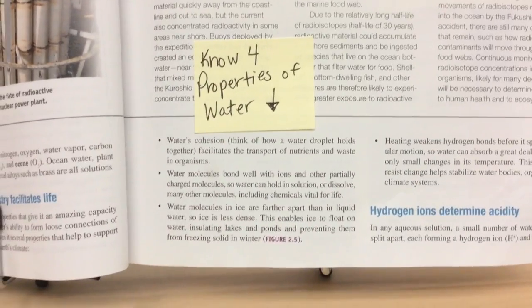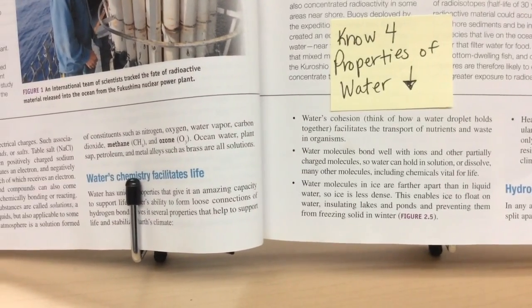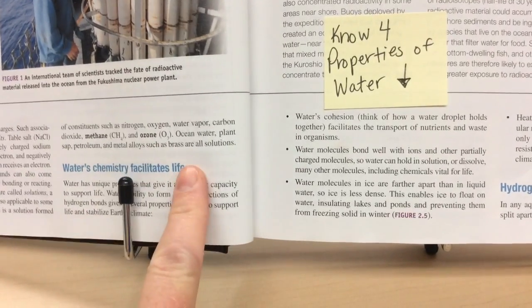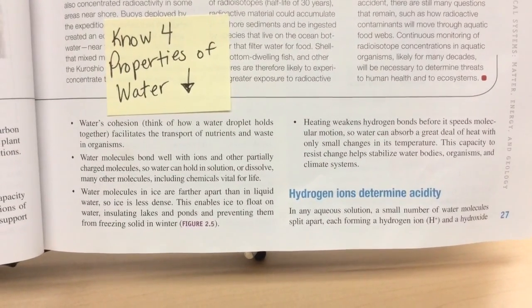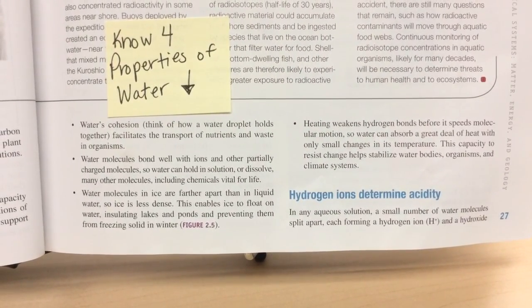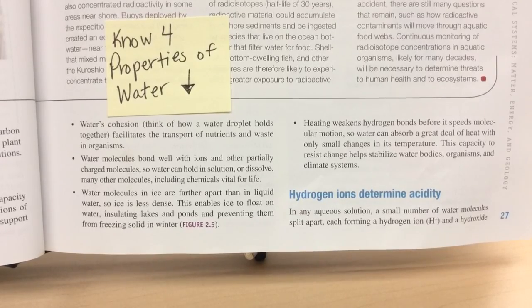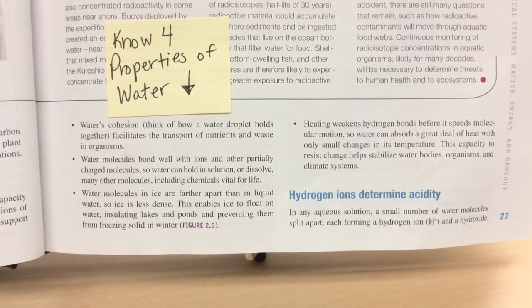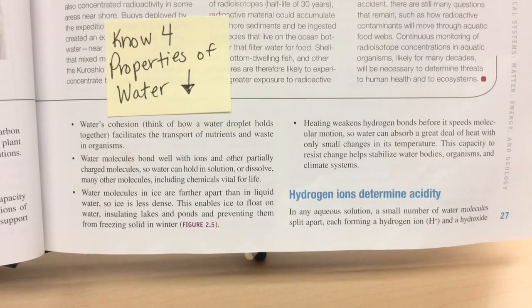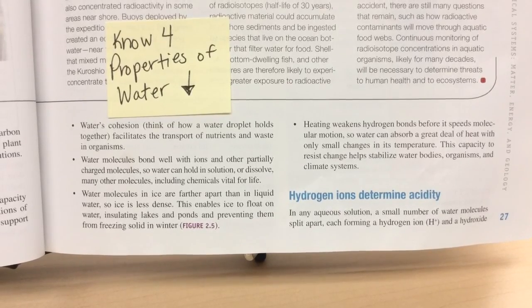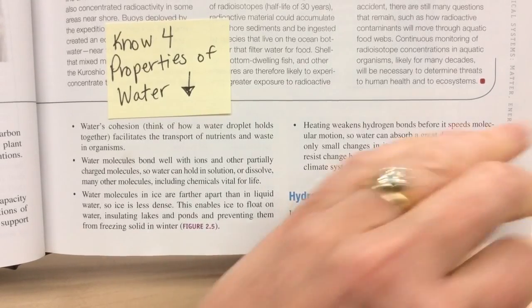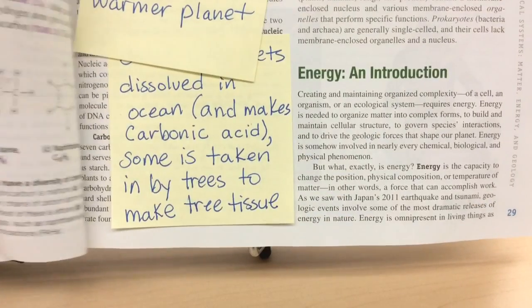On pages 26 and 27, it talks about water's chemistry. There are 4 properties of water here on page 27. So make sure that you know about cohesion and bonding and ice and all of that here on page 27. Know the 4 properties of water. And again, they are review from chemistry and even biology.